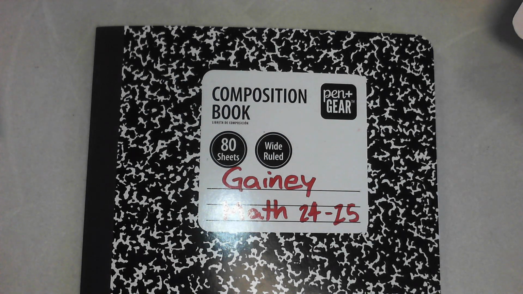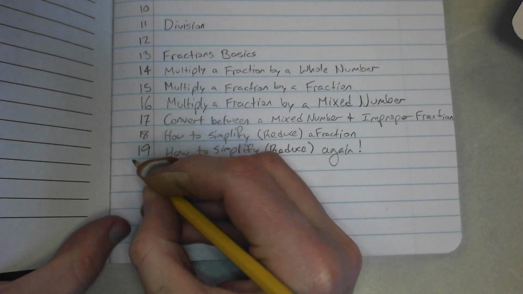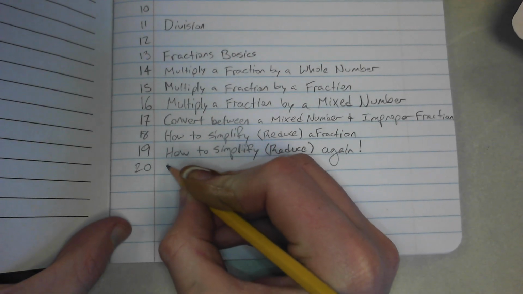Alright, we're going to take some notes on fractions being treated as a division problem. First, add it to your table of contents. For me, that's page 20.